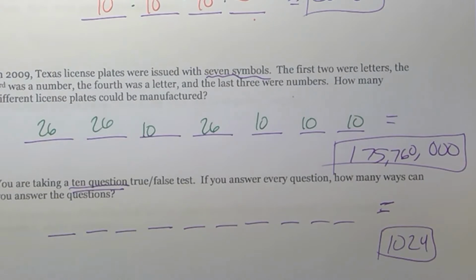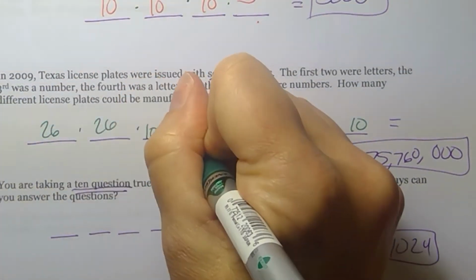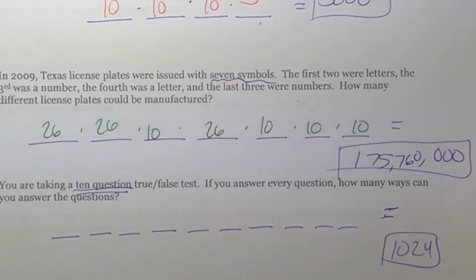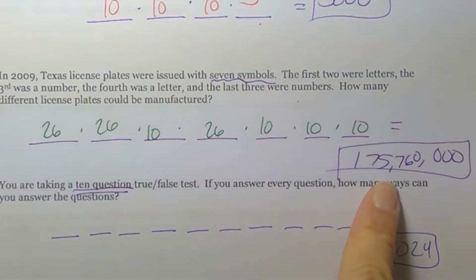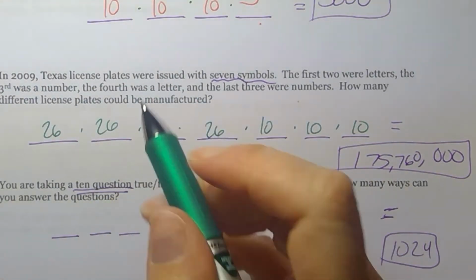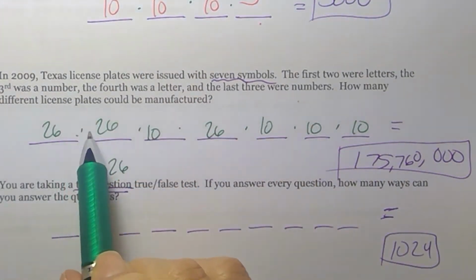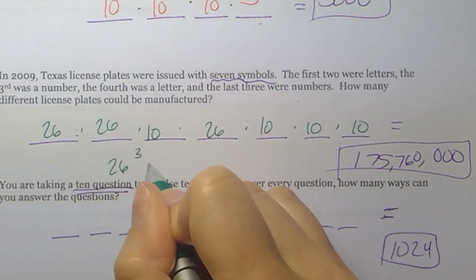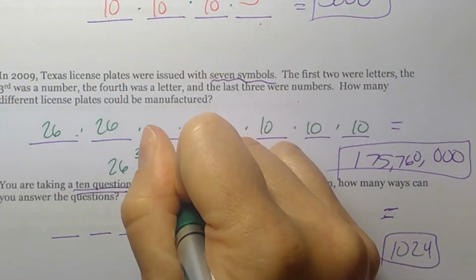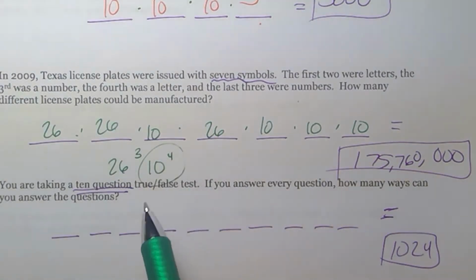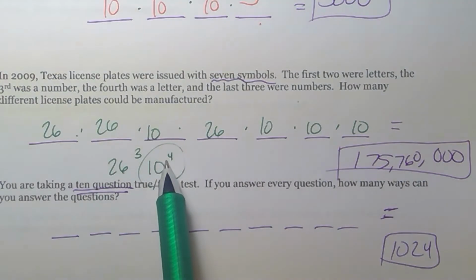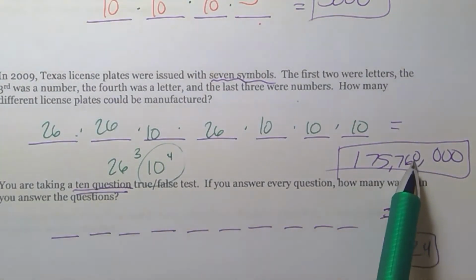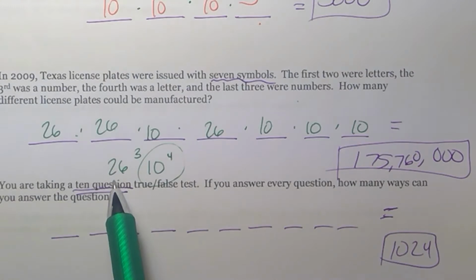When you're doing your homework and I ask you to show your work, this is what I mean by showing your work. I want to see how you figured out what values you were going to use to get your results. And then again, we could say 26 to the third power and 10 to the fourth power. Well, 10 to the 4th power lets me know I'm going to end with 4 zeros. 10 to whatever exponent tells me how many zeros will be at the end of the number. So what I really need to know is what is 26 cubed.